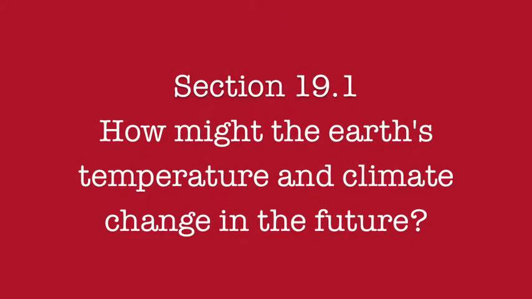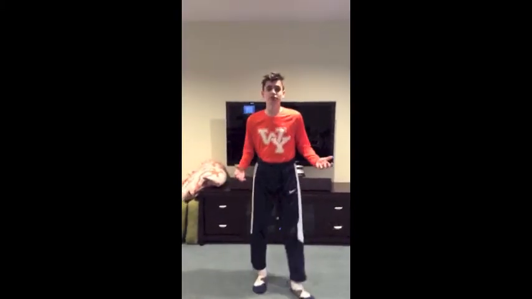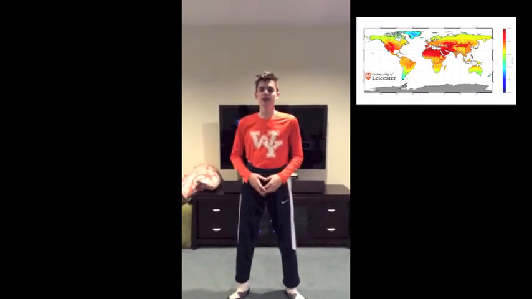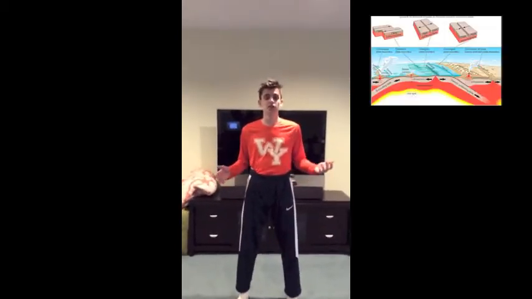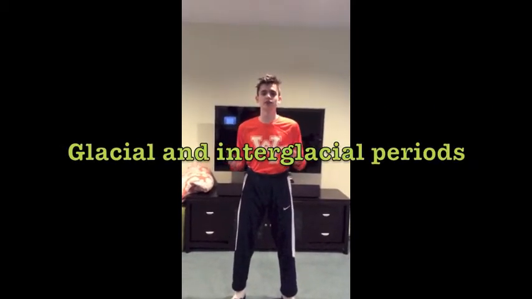Section 19.1. How might the Earth's temperature and climate change in the future? Temperature and climate have been changing throughout Earth's history. Natural climate shifts have occurred due to volcanic emission changes, changes in solar input, continents moving on shifting plates, meteor strikes, and other factors. For the past 900,000 years, the atmosphere has gone through many periods of alternating cycles of freezing and thawing known as glacial and interglacial periods.